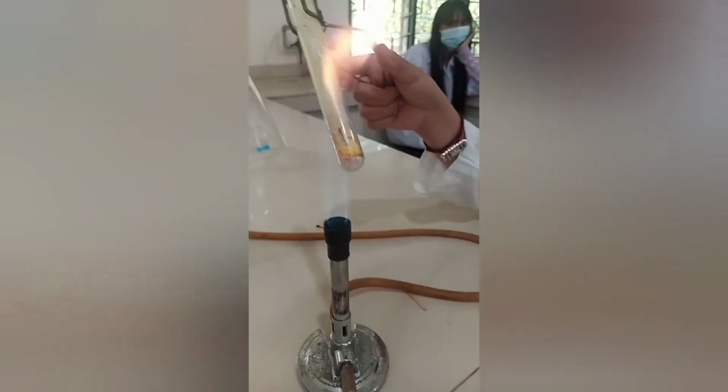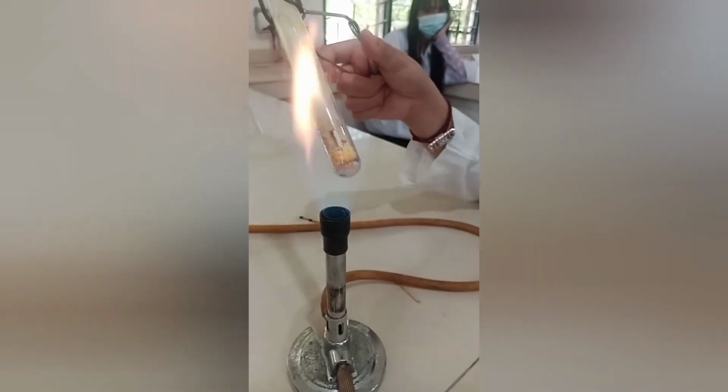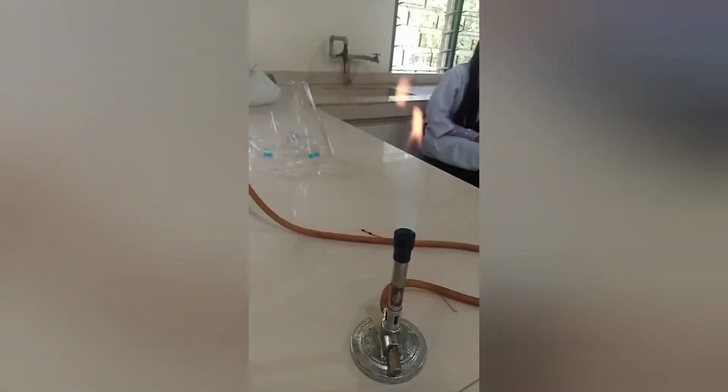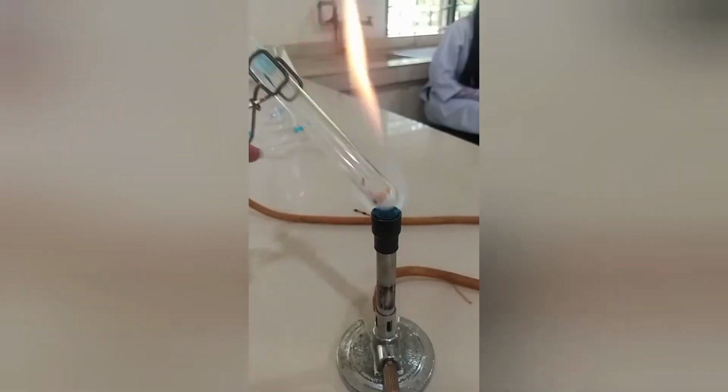Our sixth test tube contains potassium hydrogen sulfate and egg yolk. And our last test tube contains potassium hydrogen sulfate and sucrose.